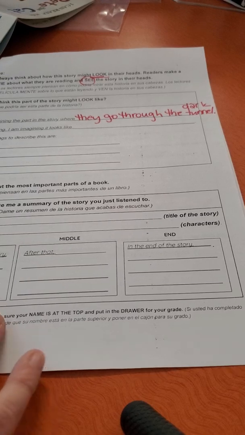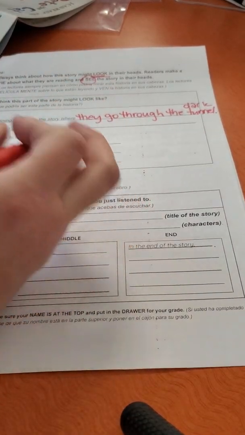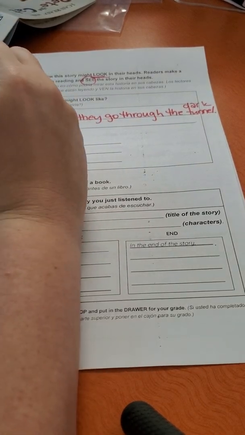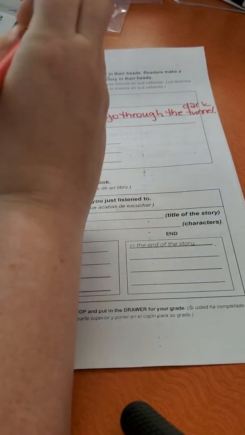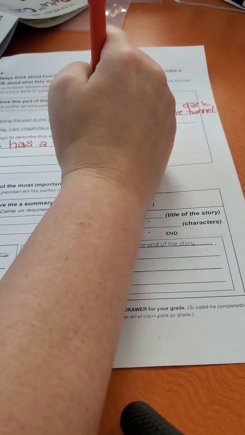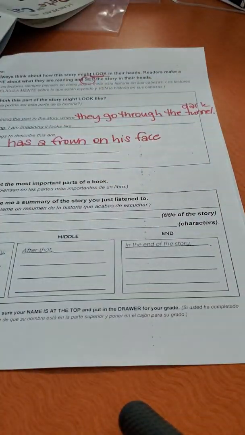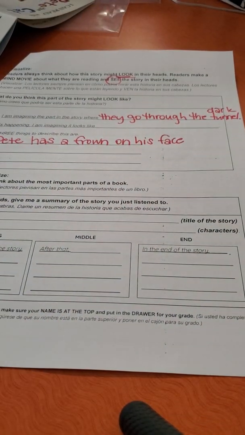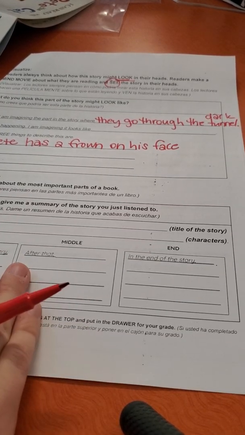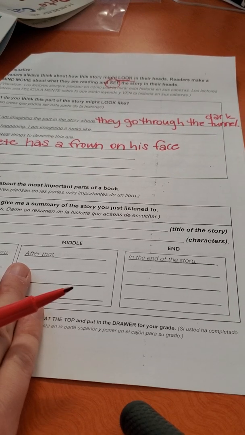So I'm going to help you out with this first one for 3 things to describe this. I'm going to say Pete has a frown on his face. So Pete has a frown on his face because it got dark and he maybe got scared. So sometimes when you get scared, you make a frown or your eyes kind of get big. So that's my example of something I could see.